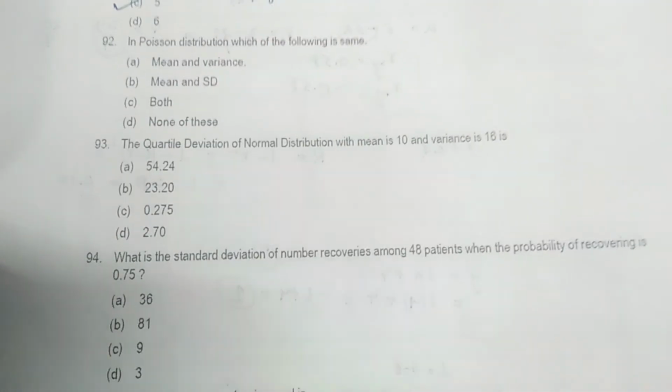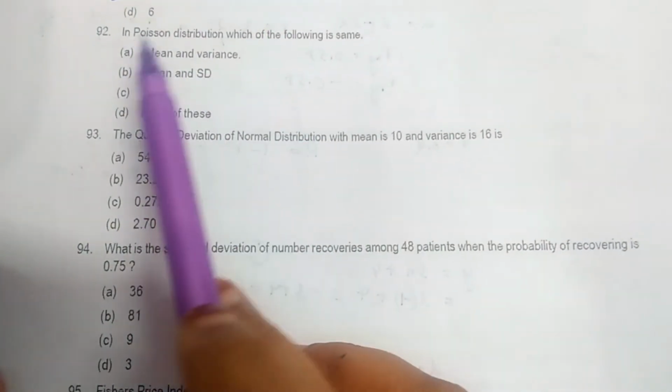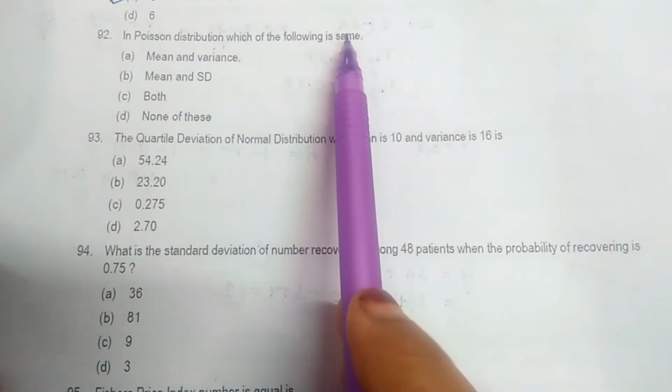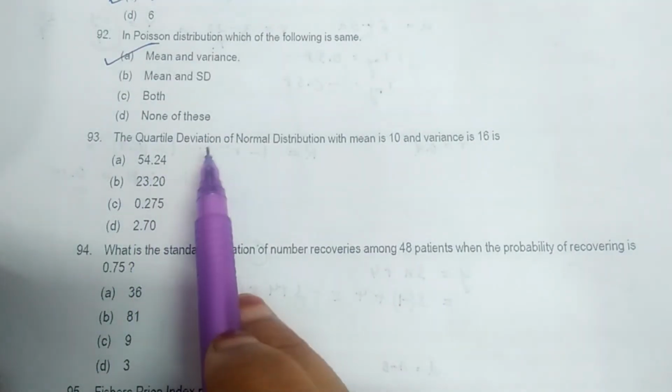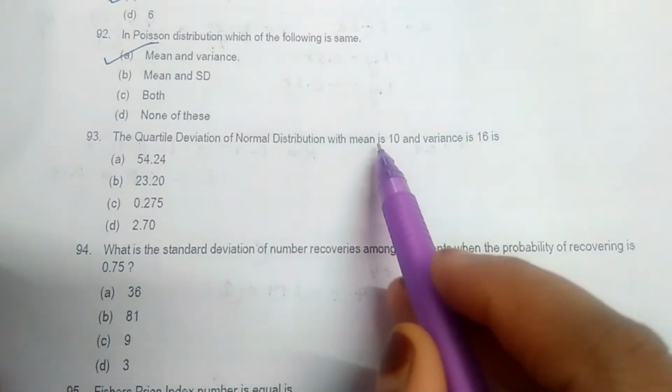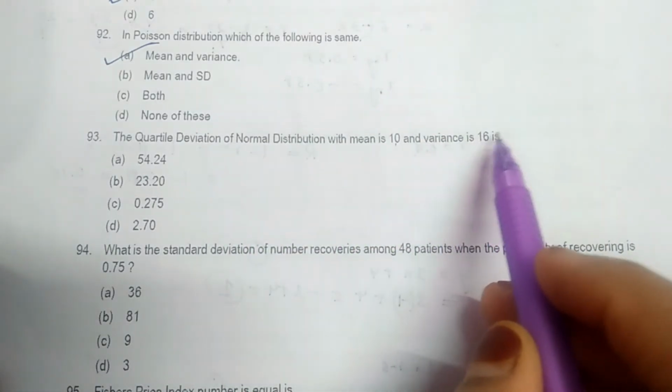Okay, let's move on to the 92nd problem. In Poisson distribution, which of the following is the same? It's a property, it's very simple: the mean and the variance are both the same. Okay, next, the quartile deviation of the normal distribution with mean 10 and variance 16 is.